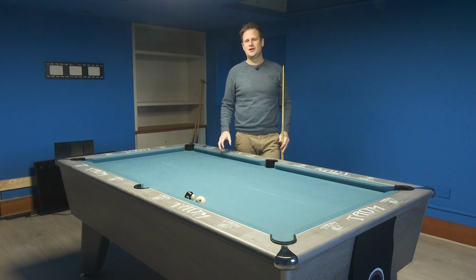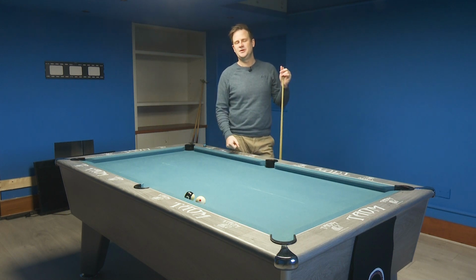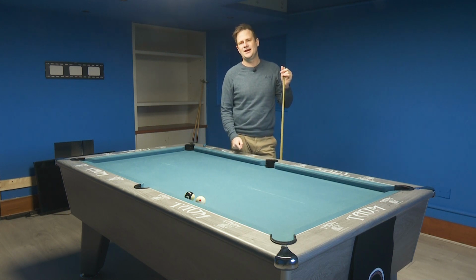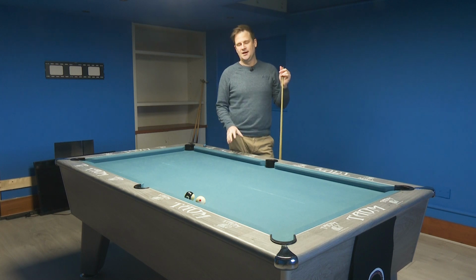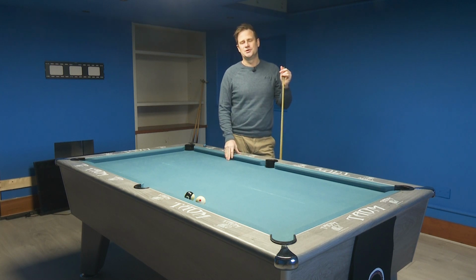It really would be valuable. I know it sounds a little bit boring, a little bit simple, but you'll be amazed the amount that can really help you in frames of pool. And it's definitely something to really build up your knowledge of.